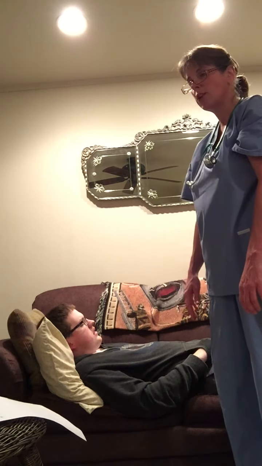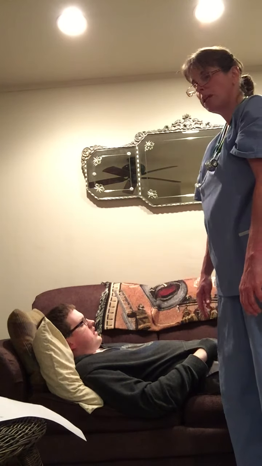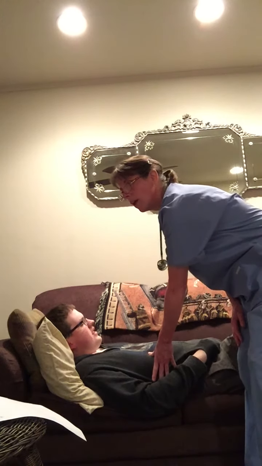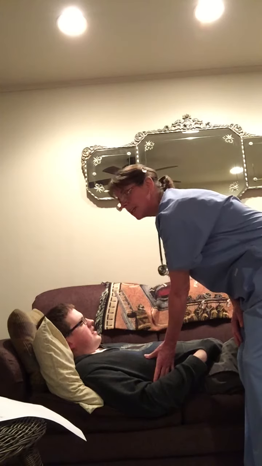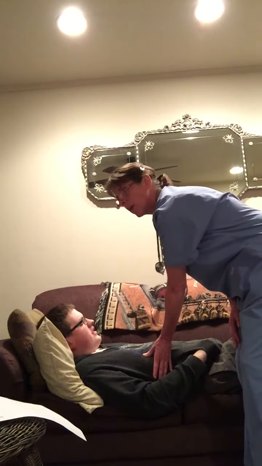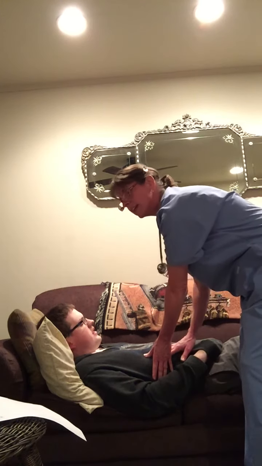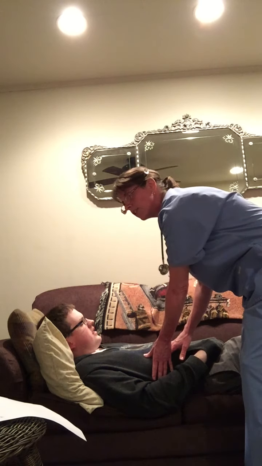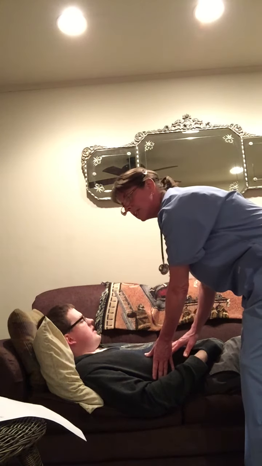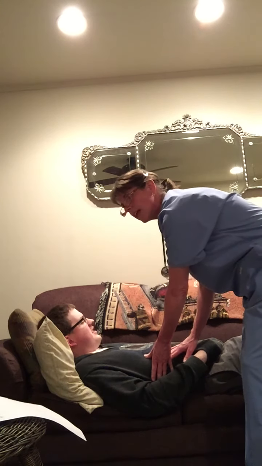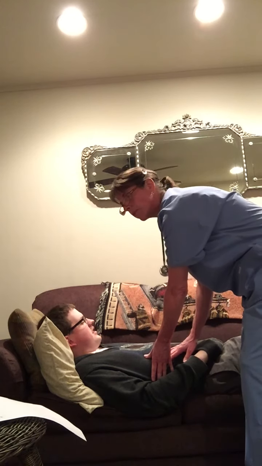Then we're going to check for the liver border. We're going to place our left hand under the patient's 11th and 12th rib, and we're going to press up to try to elevate the liver. And then with the right hand on the abdomen, fingers pointing towards the head and extended so the tips rest on the right mid-clavicular line below the liver dullness. And that's feeling for the liver border.